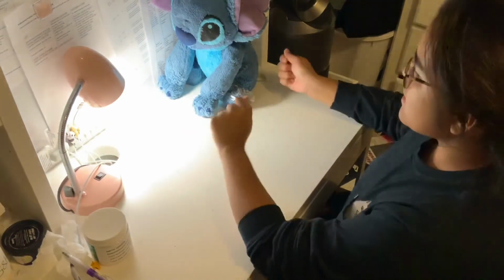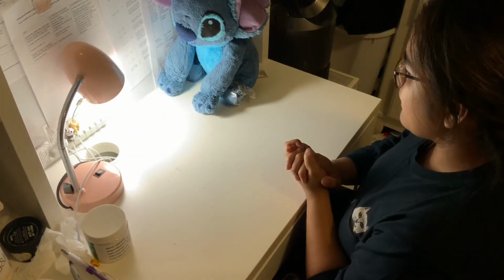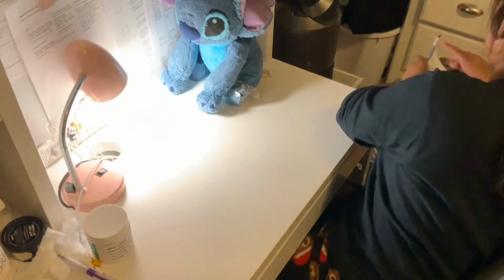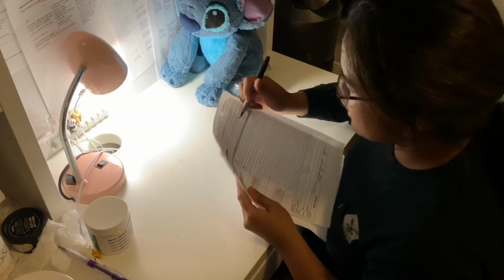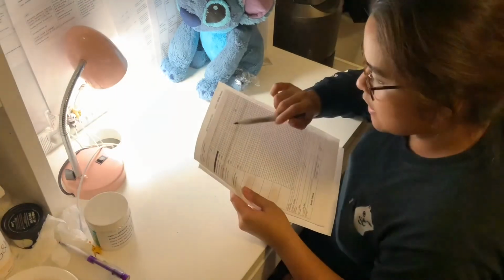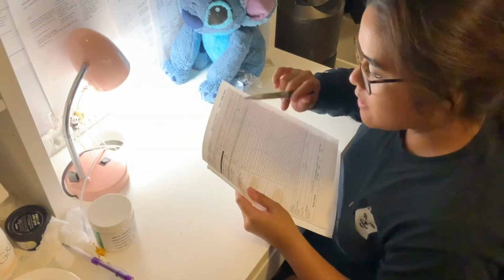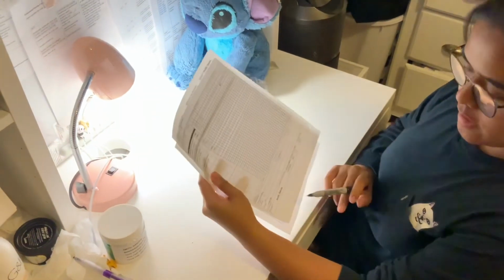I wash my hands, and then now I will document. So I have this right here, and that is October 23rd, betamethasone, 8 o'clock for Dakota Smith.